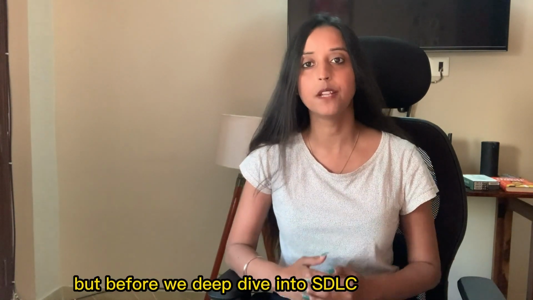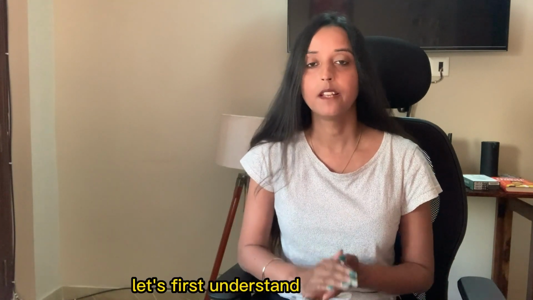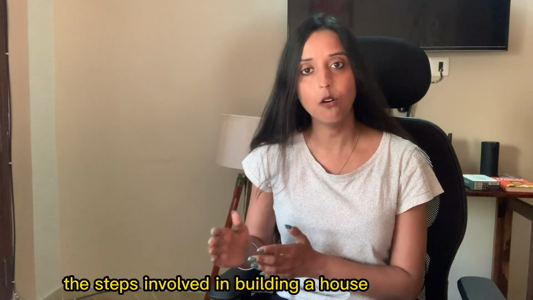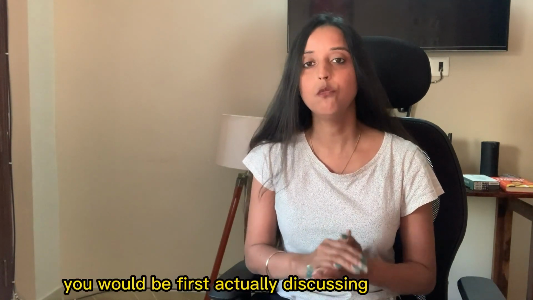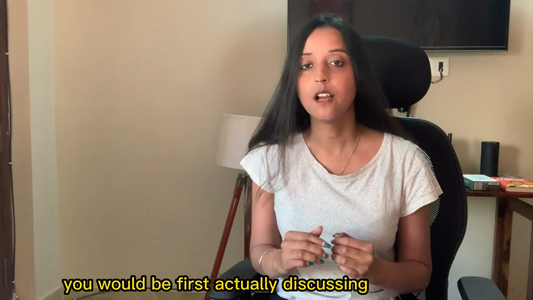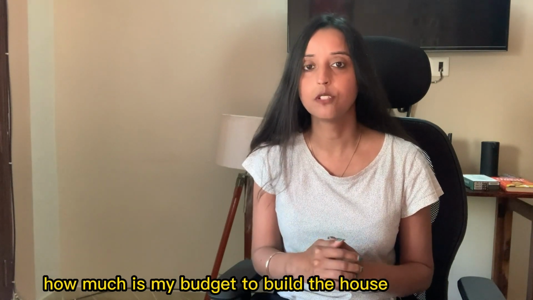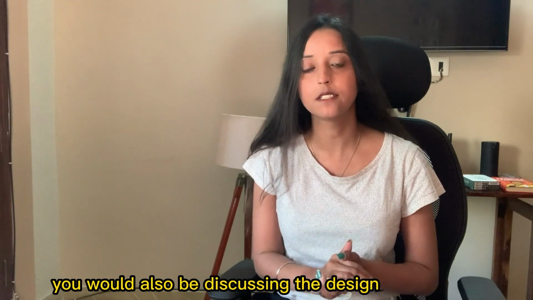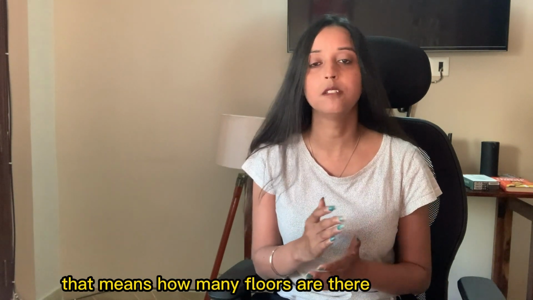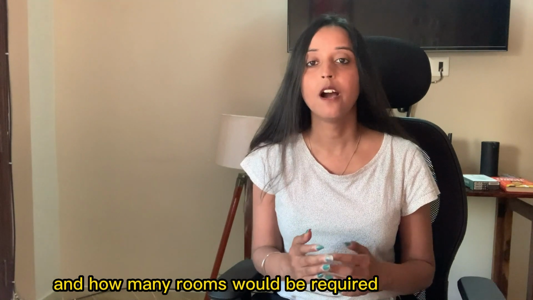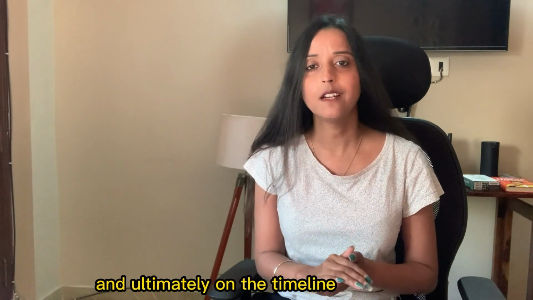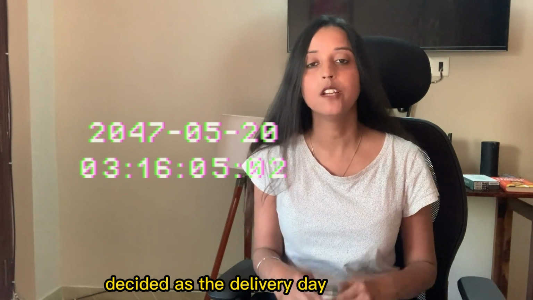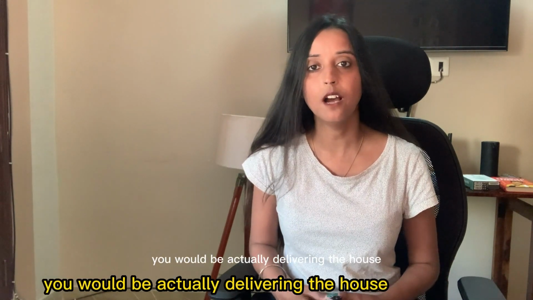But before we deep dive into SDLC, let's first understand the steps involved in building a house. To build a house, you would first be discussing how much is my budget to build the house. Next, you would be talking about what is the timeline. You would also be discussing the design, that means how many floors are there and how many rooms would be required, and ultimately on the timeline decided, that is the delivery date, you would be delivering the house.